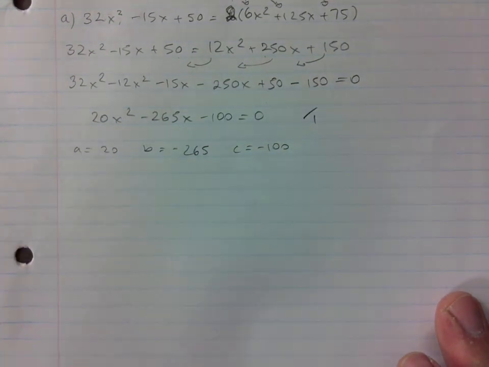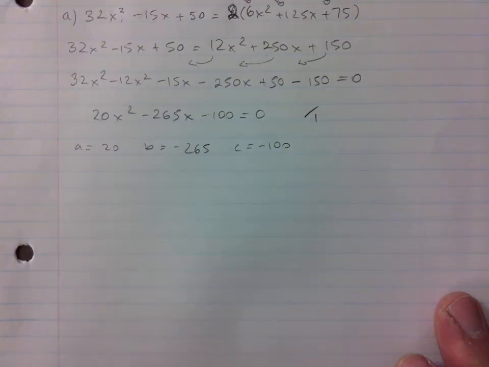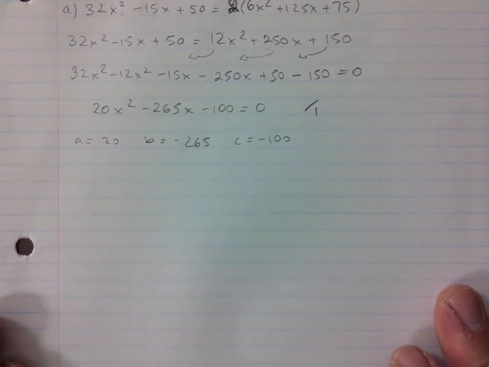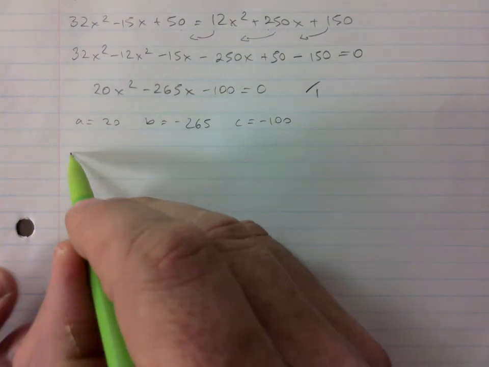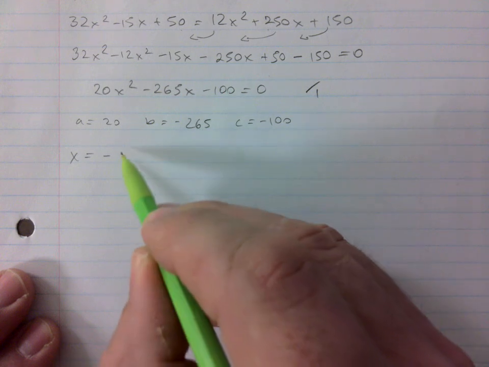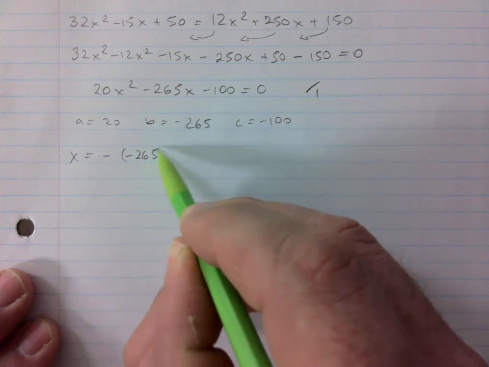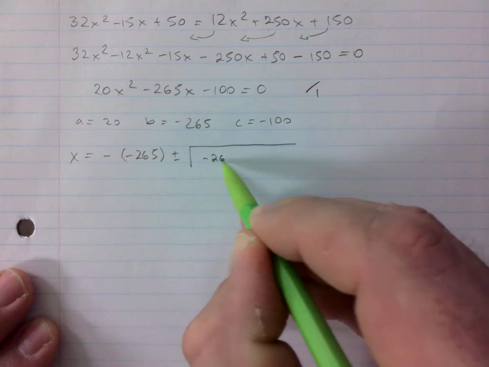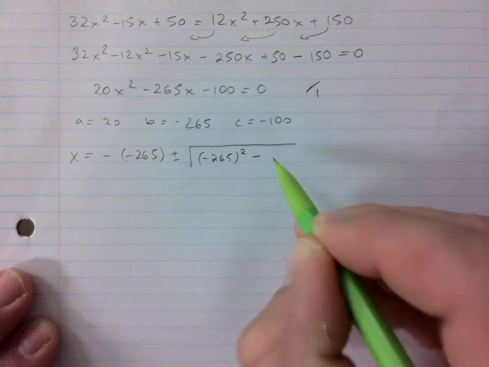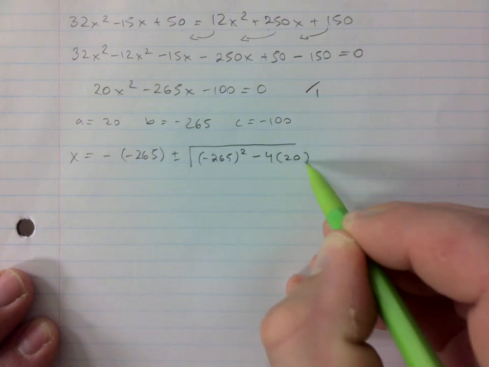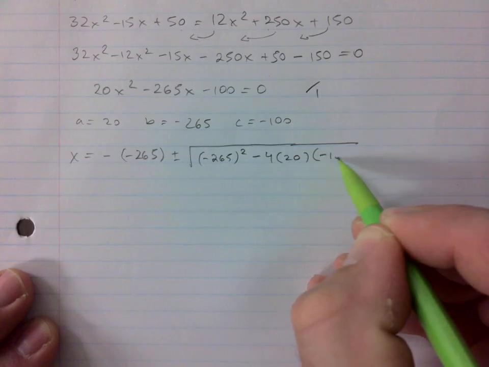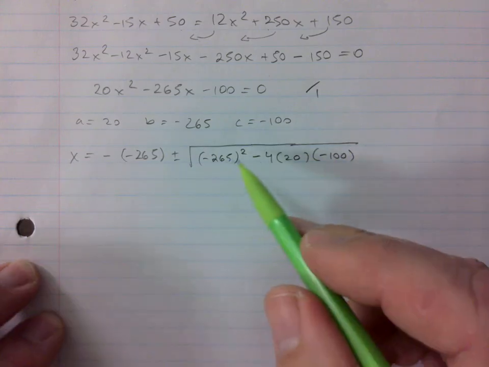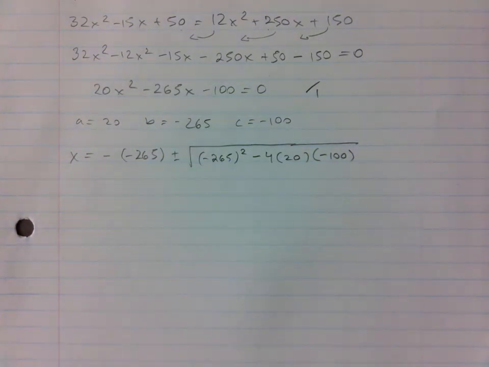We solved this by graphing yesterday, so now we're doing it using the quadratic formula. Right? So here we go. Negative B plus or minus the square root of B squared, okay, minus 4 times A times C. And obviously this will be different for you if your A, B's, and C's are different, right?